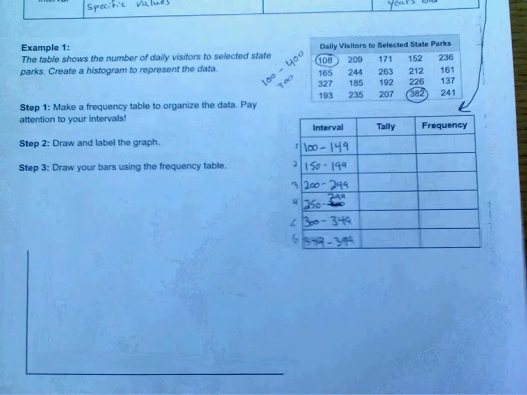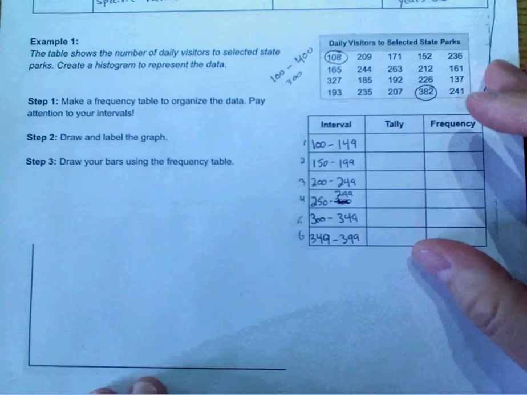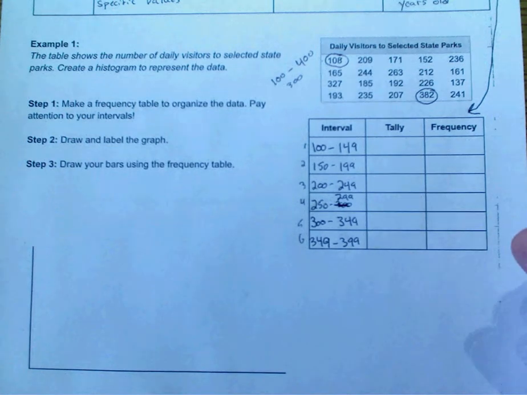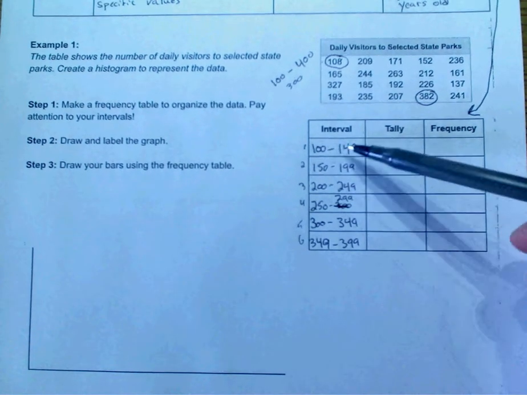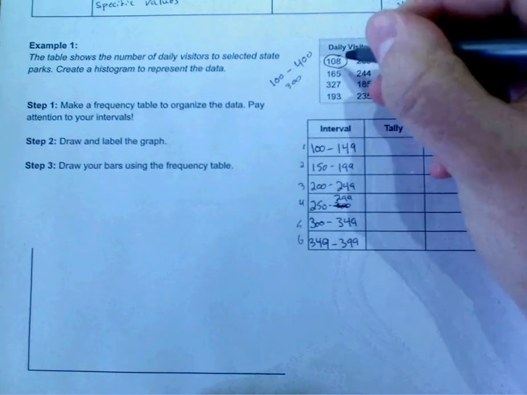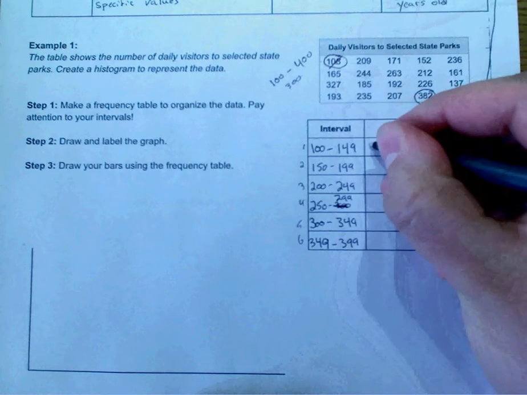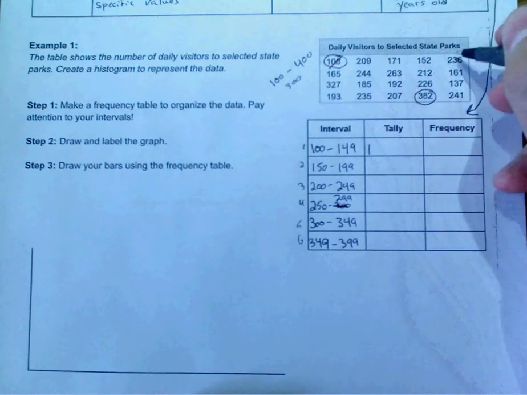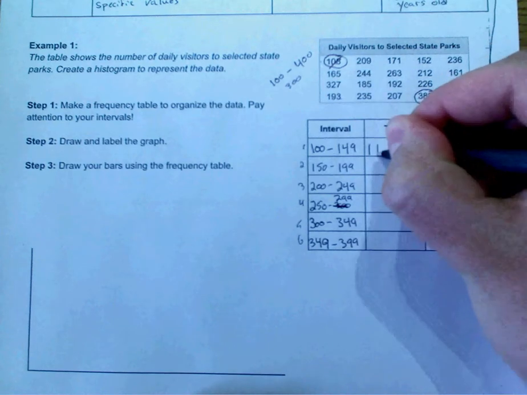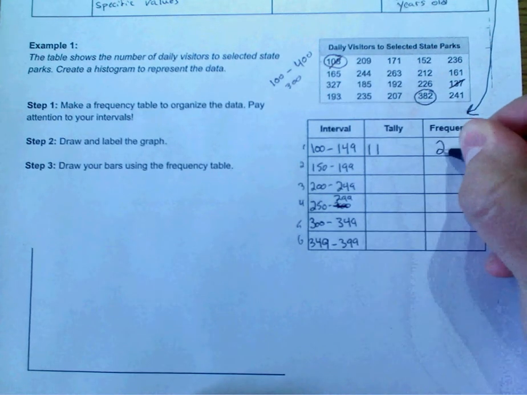Each interval must be the same amount of space or numbers. That doesn't mean that they have to have the same number of tallies in them, just that they have to have the same starting point and ending point amount, which is 50 in this case. So now I go through. How many do I have from 100 to 149? I have 108 and 137. So I have 2 tallies, so my frequency is 2.